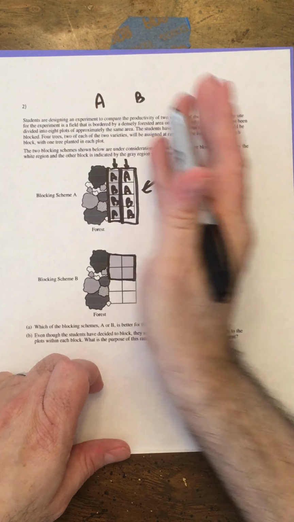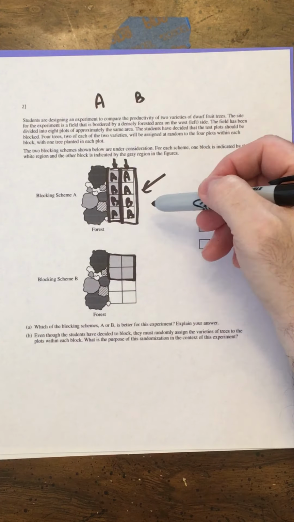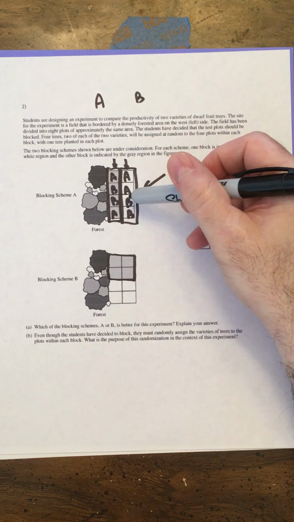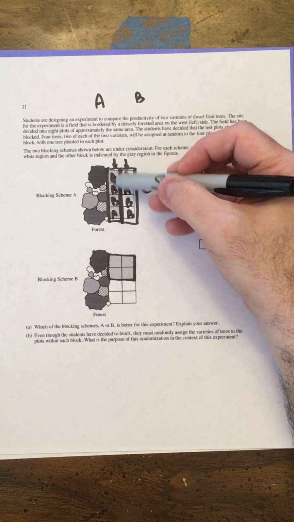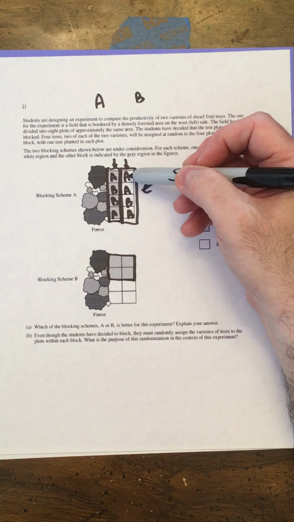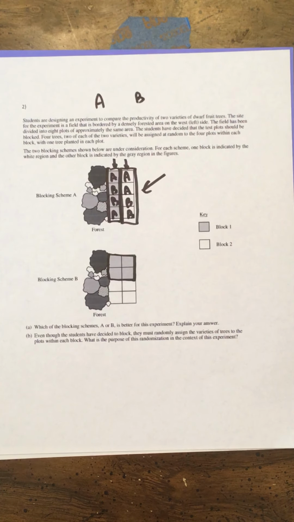Here you have a block which is close to the forest and a block which is far from the forest, so that would make more sense. This way you're really seeing if being in this section has an effect compared to being in this section.